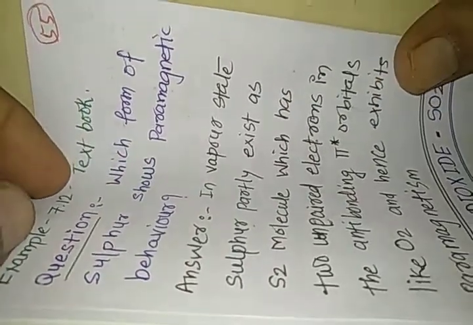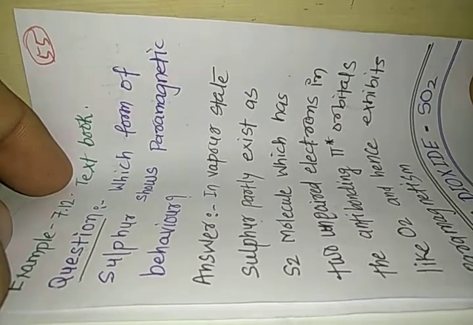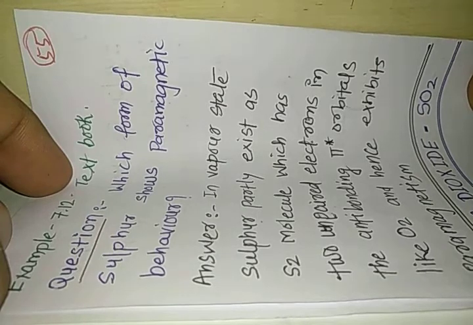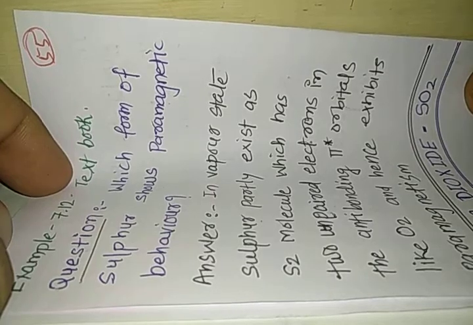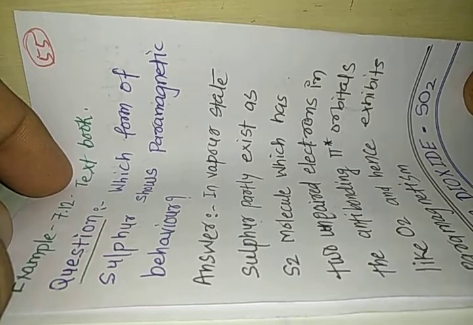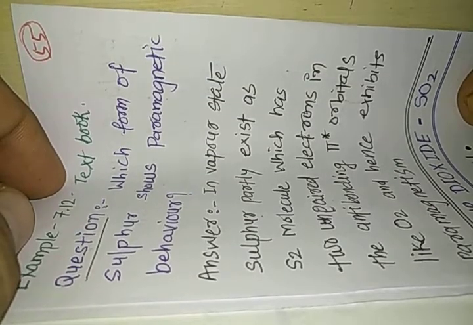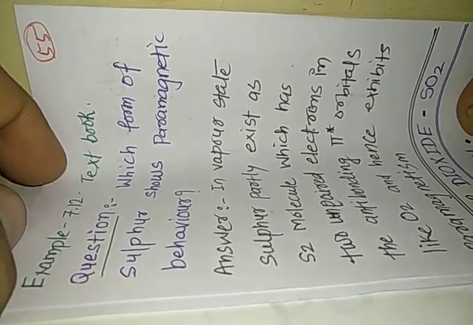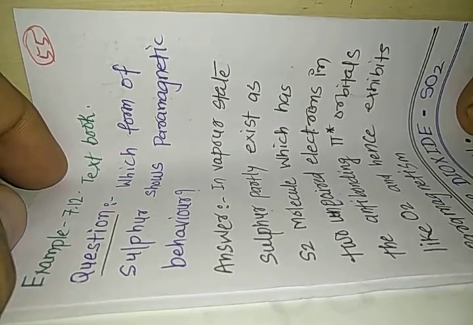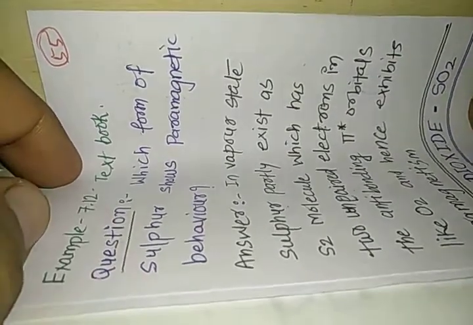Hello, my dear students. In the last period, we have studied the various allotropes of sulfur, like rhombic sulfur and monoclinic sulfur, and their structures. We have even studied the cyclo-S6 structure, which is the chain conformation, and the puckered S8 crown-shaped structure. We have also studied that at approximately 1000 Kelvin, sulfur dominantly exists as the S2 molecule, which is paramagnetic in nature.